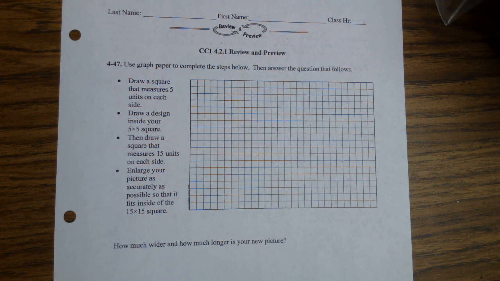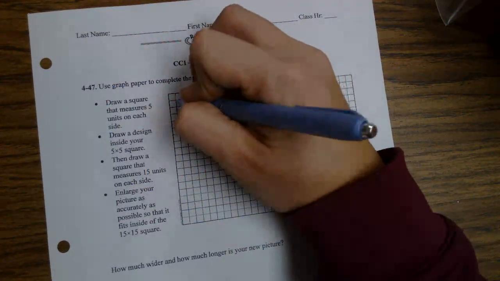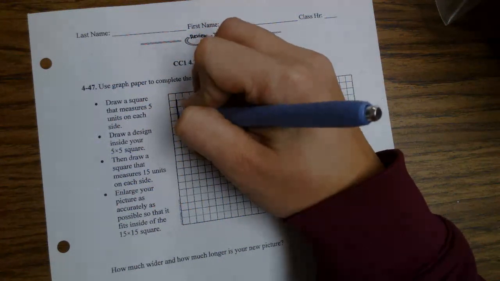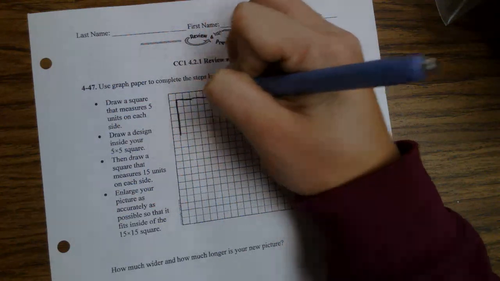Okay, today we're going over CC1 4.2.1 review and preview. Problem 47 says to use graph paper to complete the steps below. Then answer the question that follows. The first step is to draw a square that measures 5 units on each side. So I'm going to draw a square that measures 5 units on each side. That's 1, 2, 3, 4, 5.